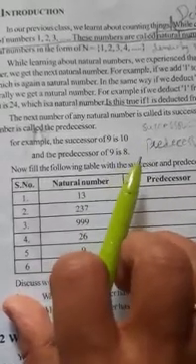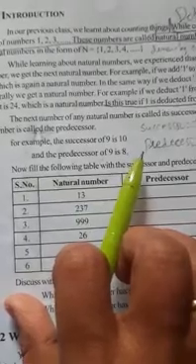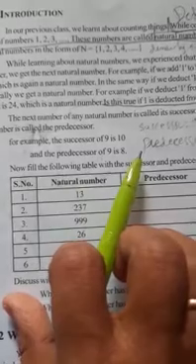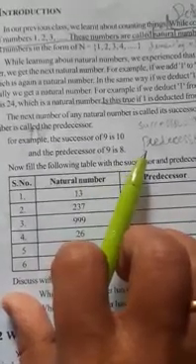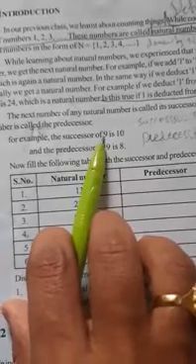Next term, predecessor. We can say the formula is n minus 1. The number that comes just before the given number is called the predecessor. Predecessor is equal to n minus 1, where n is a natural number. Here the example is given: successor of 9 is 10, predecessor of 9 is 8. If you subtract 1 from 9, you will get the predecessor. If you add 1 to 9, you will get the successor.